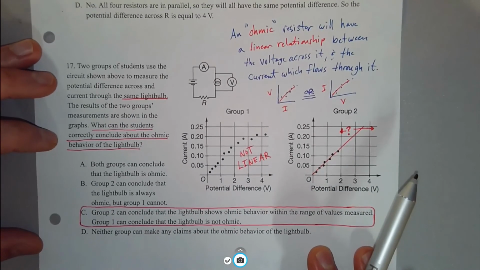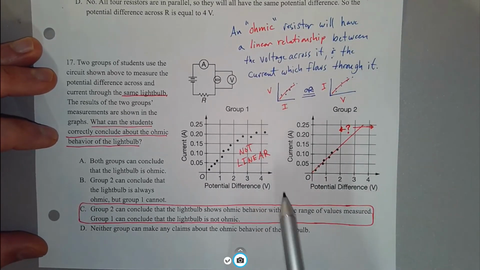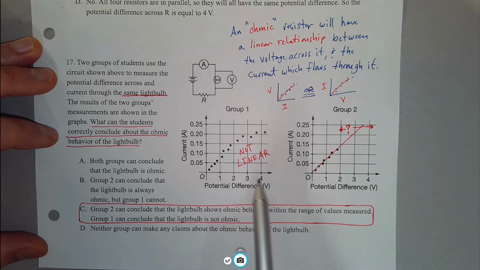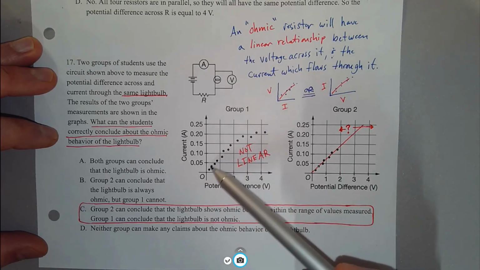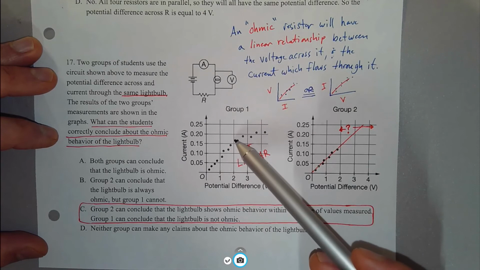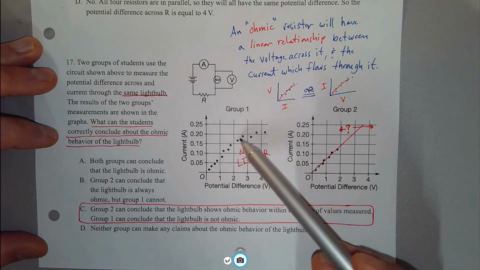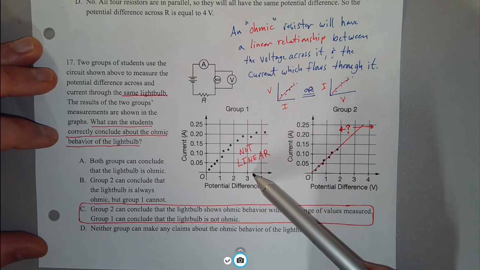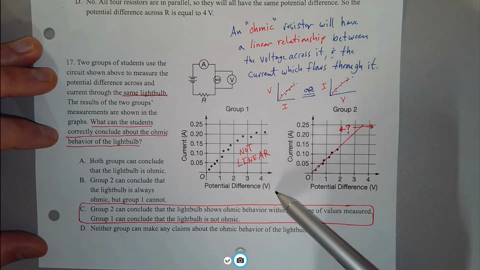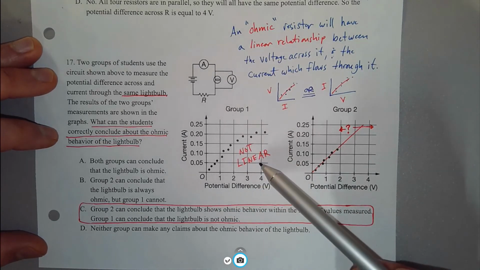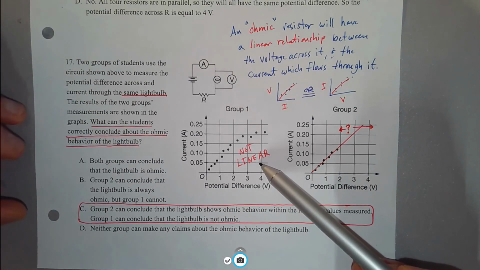So if we look at the results from group number 1, they graphed it over a larger electric potential difference. You can see that in the beginning, it kind of looks linear, but then it starts to look like a side-opening parabola, starts to level off a little bit. And so that's not linear over the whole range of voltages that they tested. So group 1 would show that's not an ohmic light bulb.